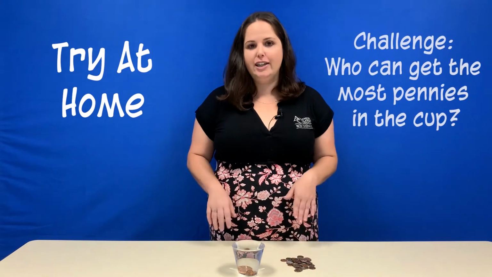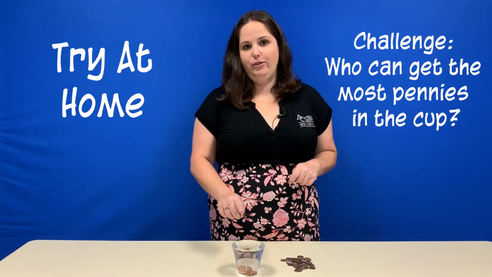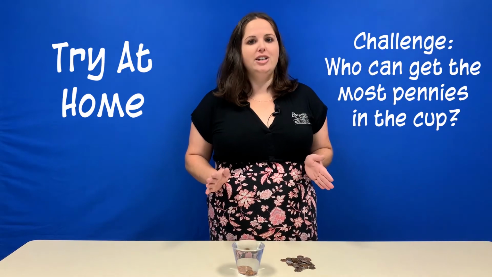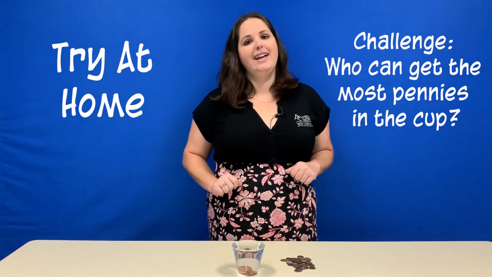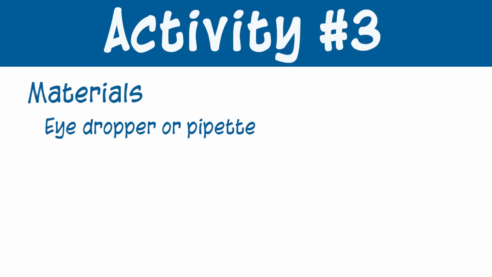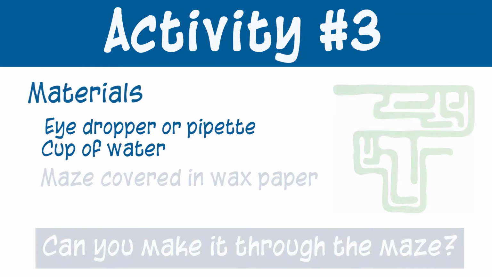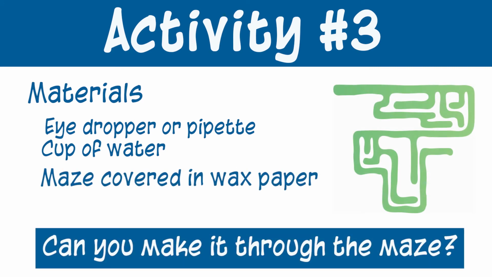You can try this at home and see how many pennies it takes before the water spills over. You can also challenge a sibling or even your parent to see who can get the most pennies in the cup. For our third activity, we need an eyedropper, a cup of water, and a maze covered in wax paper.